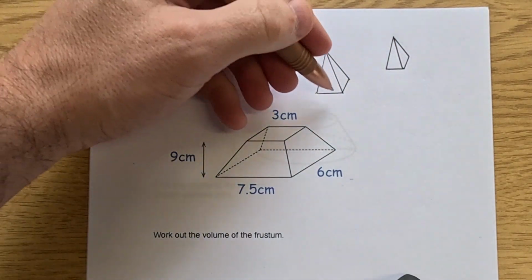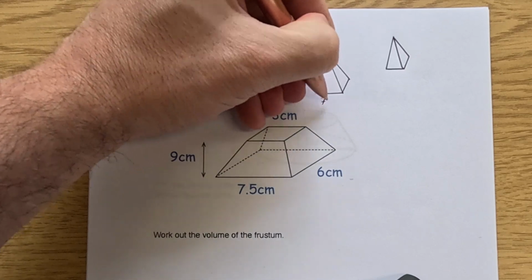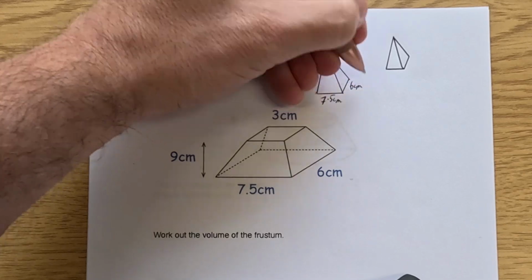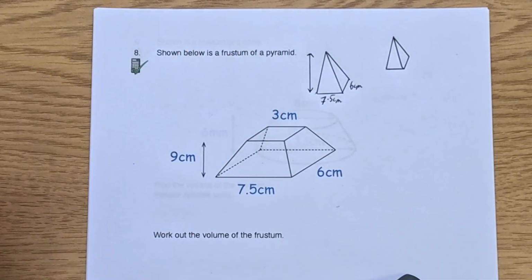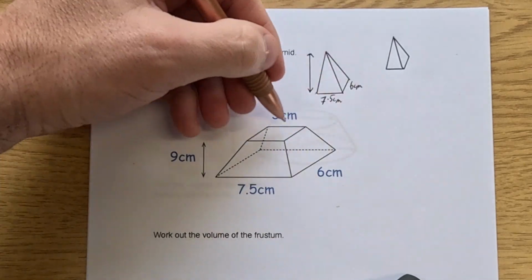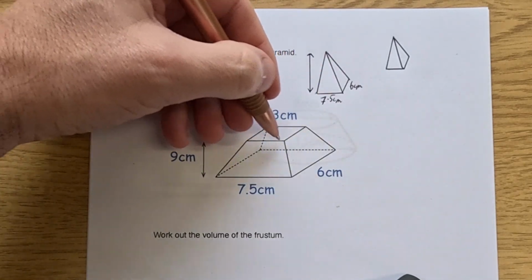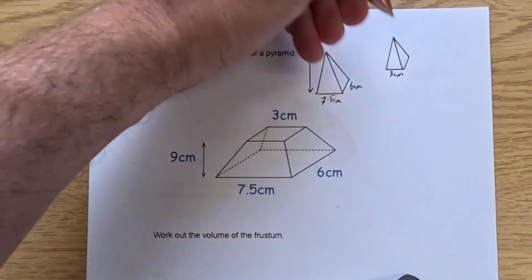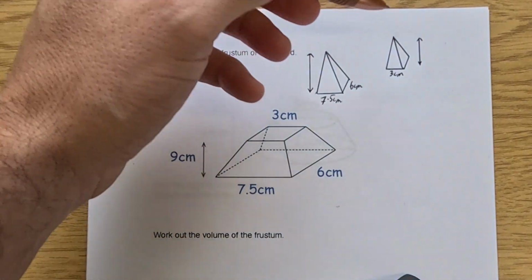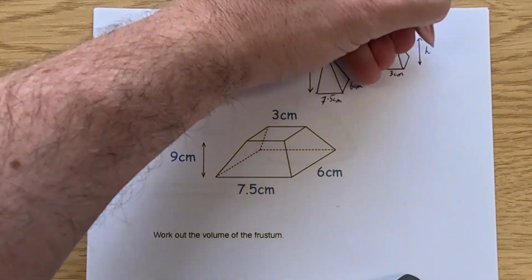So in terms of the original pyramid, we know that this length is 7.5 centimeters, and we know that length is equal to 6 centimeters, but we don't actually know the height of it yet. And then in terms of the bit that's chopped off, we know that this part is 3 centimeters, that'll be the same as that length there if we look at this rectangle. That's all we've got so far. Okay, so we've got our sketches, and now I'm just going to call the height of the shorter one h.